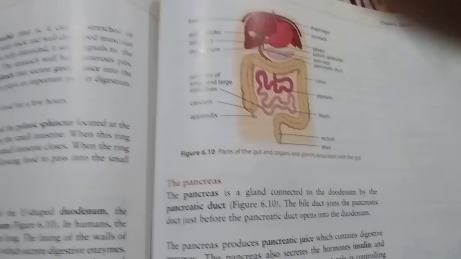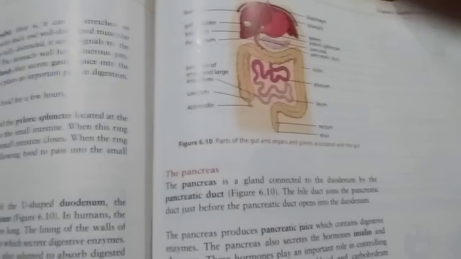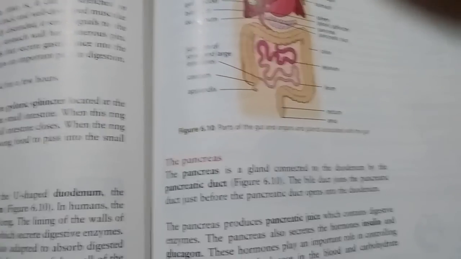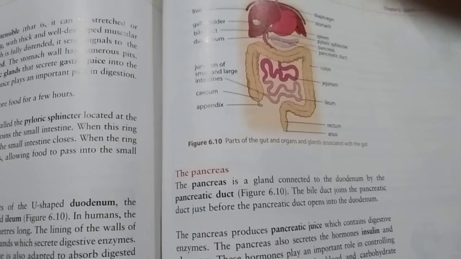I hope this lecture is very useful for those learners who are confused about understanding the large intestine.